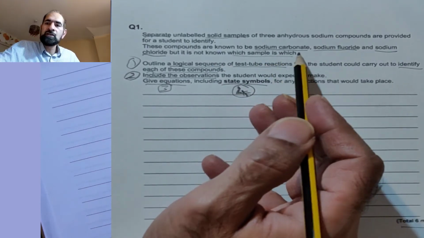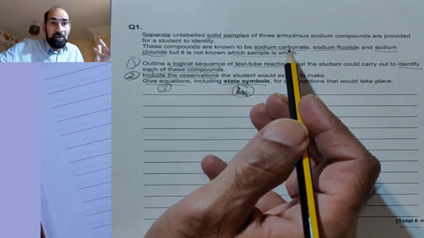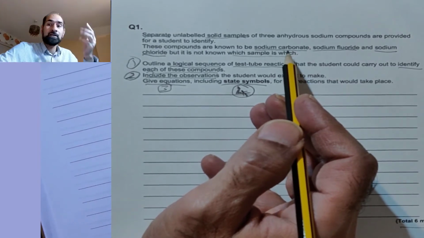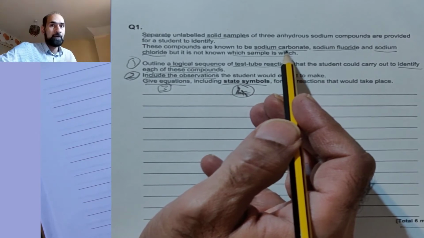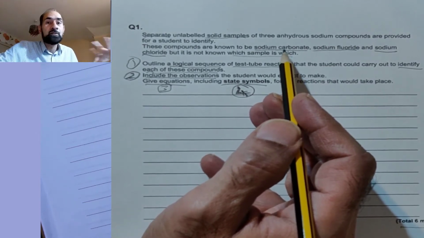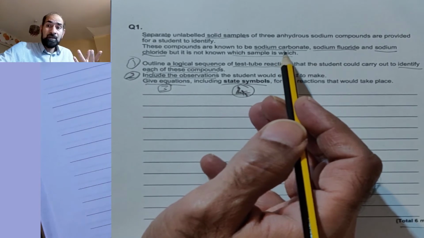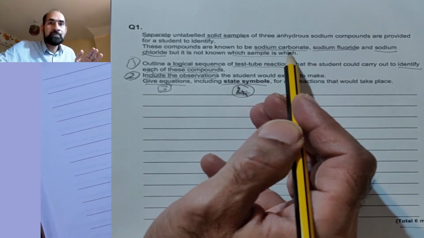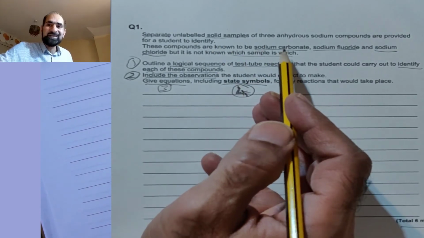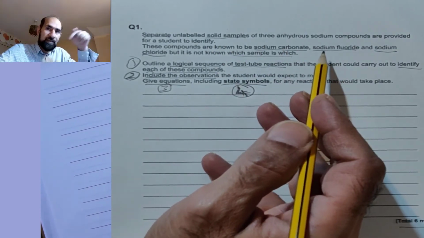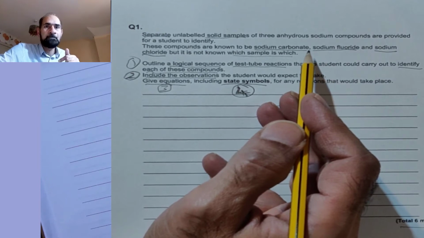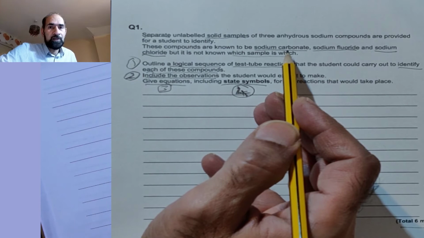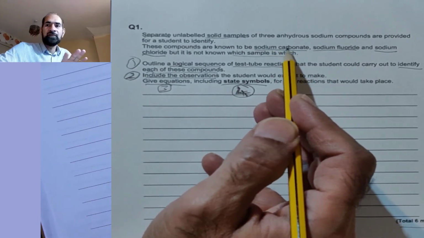These compounds are known to be sodium carbonate. Immediately, I'm going for carbonate. I'm thinking carbonate reactions. I know how carbonates react: they react with acids to give you a salt, carbon dioxide, and water. So I can simply put acid into each of the test tubes, or take a sample from each test tube and add acid. If it fizzes, carbon dioxide, that means it's a carbonate, and that's easy to identify between these 3.